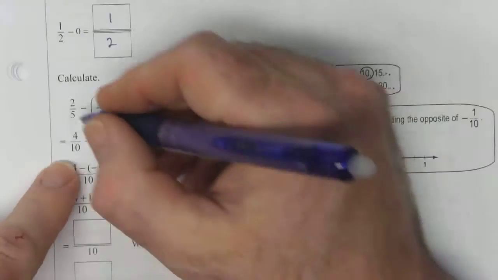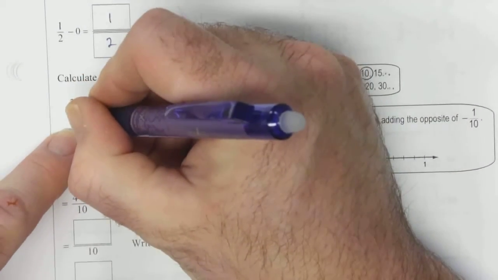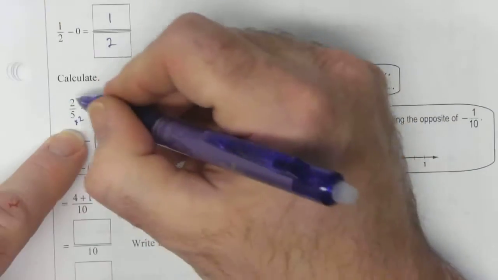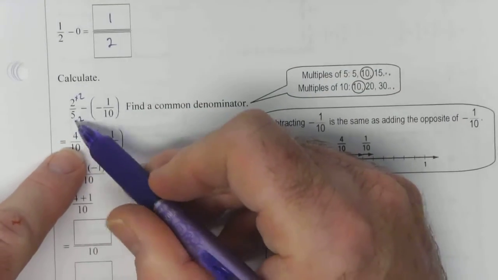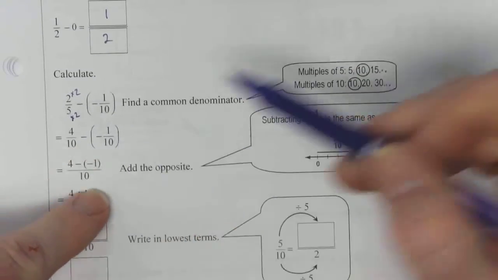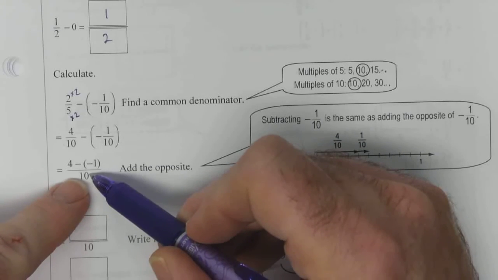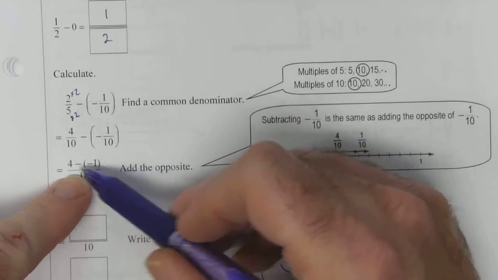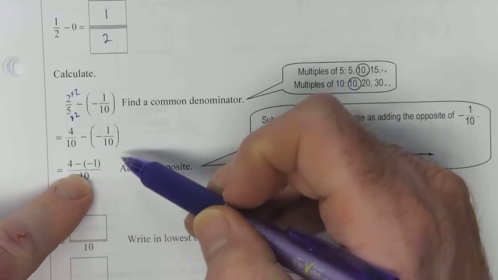To get there, we take 2/5, and to go to 10, we know that we're going to have to multiply that by 2. And if we multiply the bottom by 2, we have to multiply the top by 2. So 2 times 2 becomes 4, 5 times 2 is 10. So now we're dealing with 4 over 10 minus negative 1 over 10. 10 is the common denominator, so we can just keep that as our bottom. And then we can turn this whole subtraction bit into the numerator. So it becomes 4 minus negative 1.